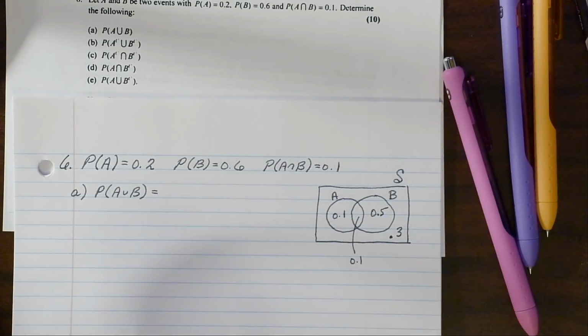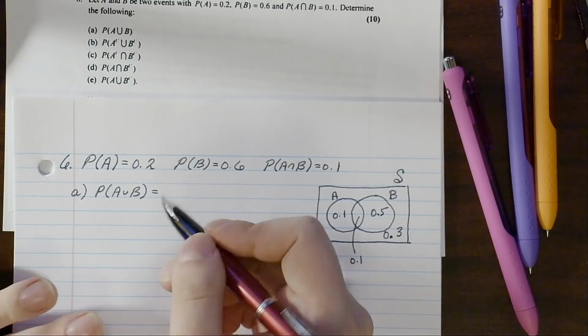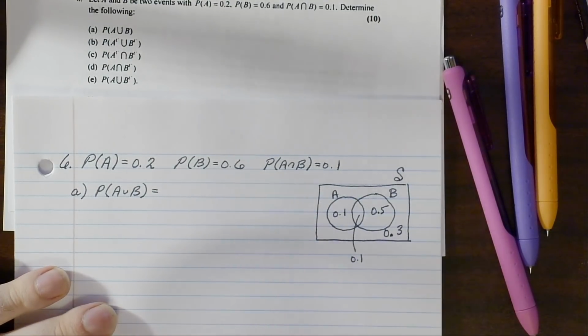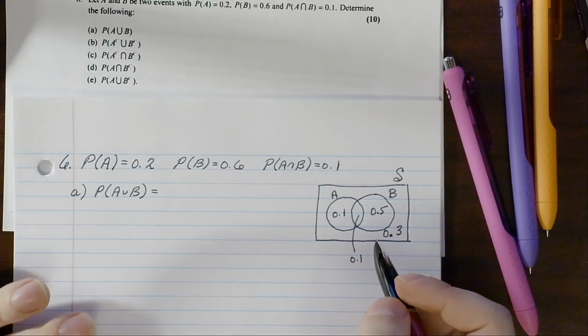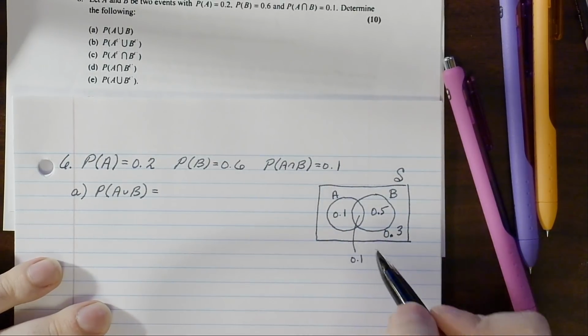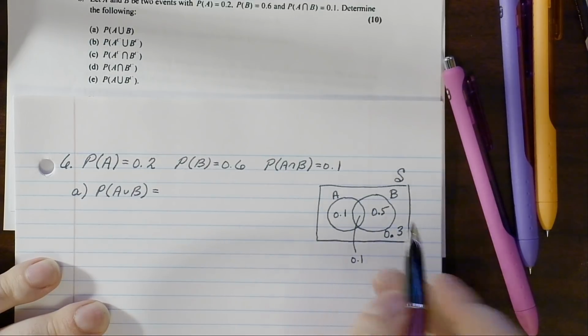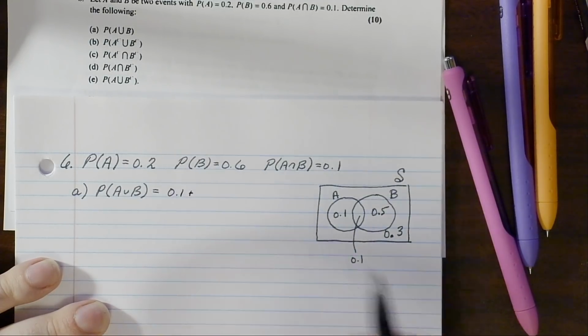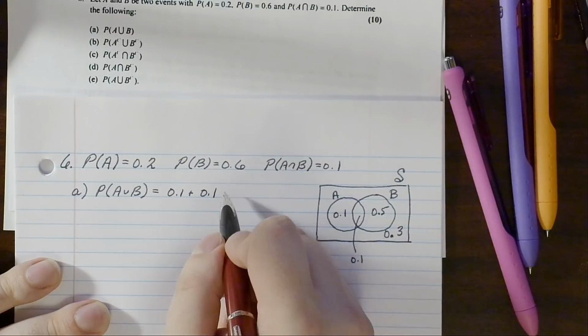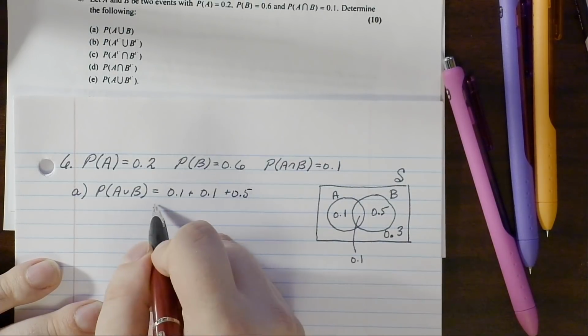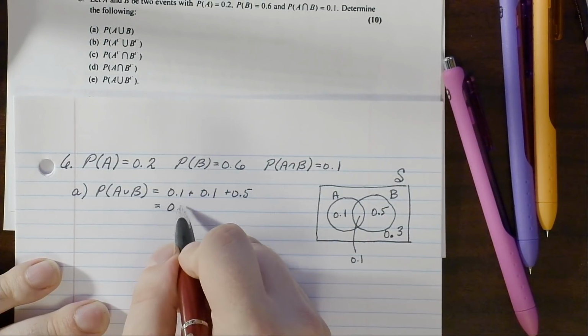So from the Venn diagram, the probability of A union B is 0.1 plus 0.1 plus 0.5, which gives me 0.7.